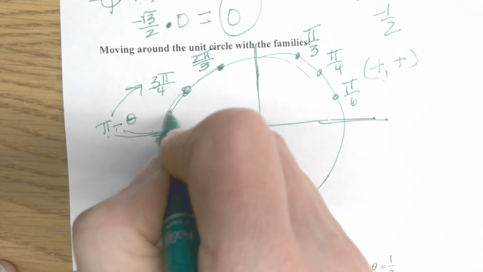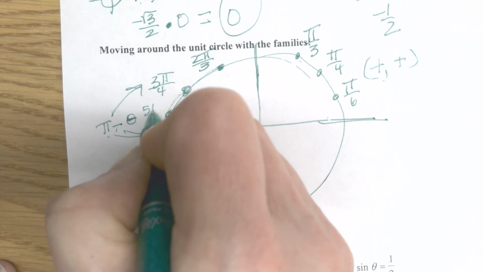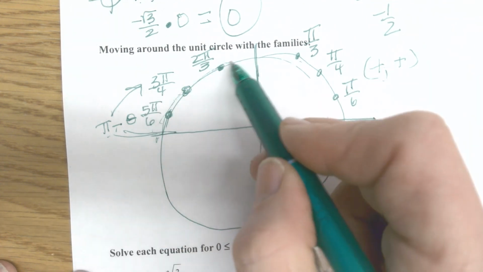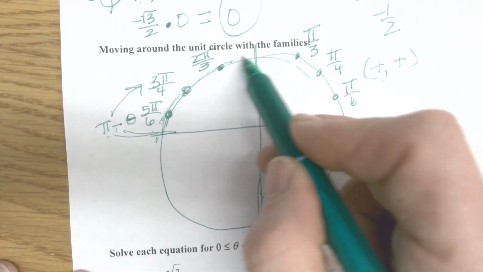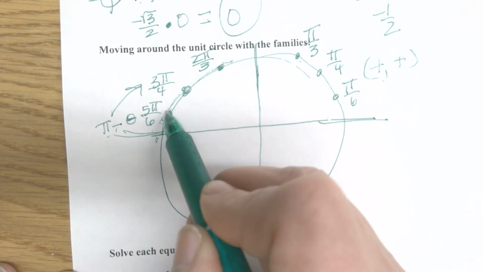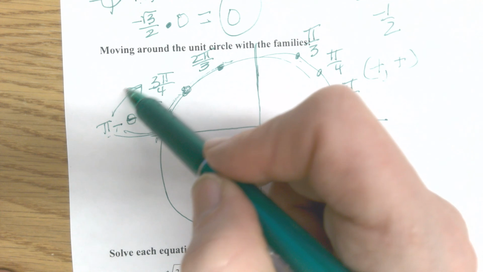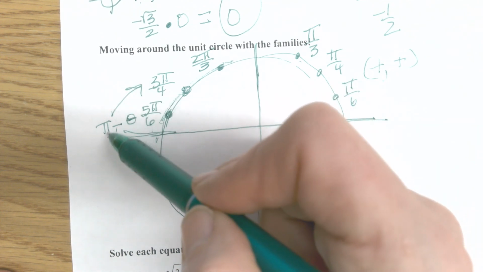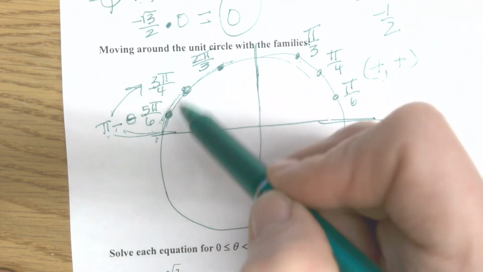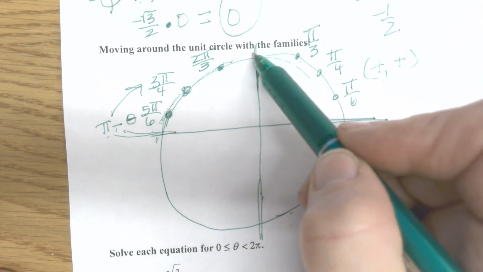And then pi minus pi over 6 would be 5 pi over 6. So my second quadrant family members, relatives, are 2 pi over 3, 3 pi over 4, and 5 pi over 6. I do pi minus theta, pi minus the angle, because I'm moving backwards from pi, that same family member length.